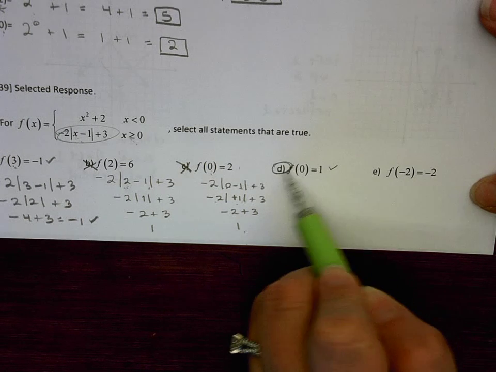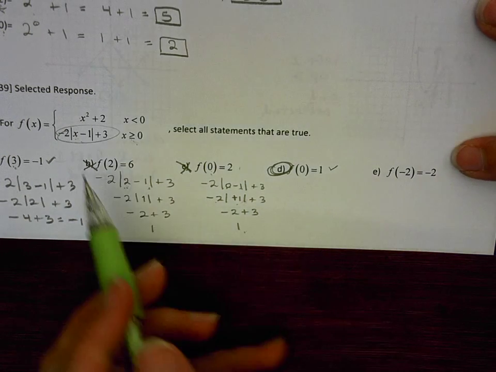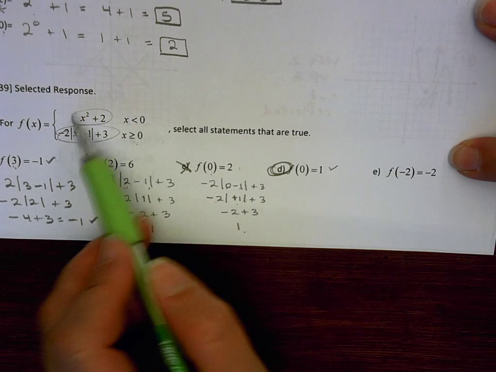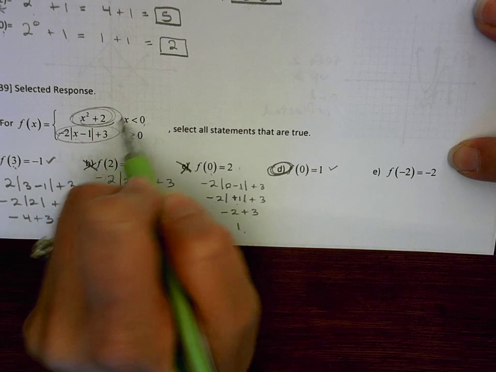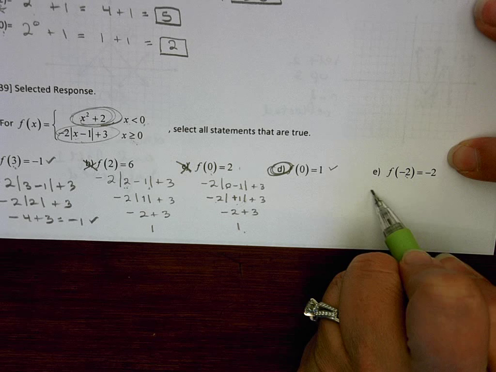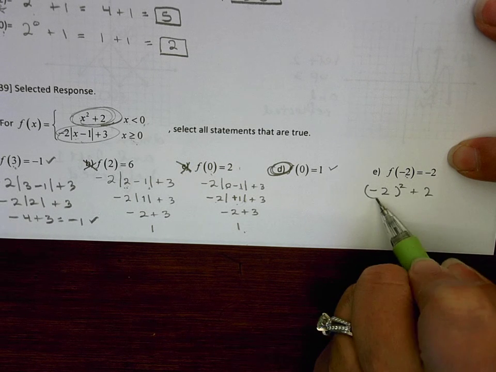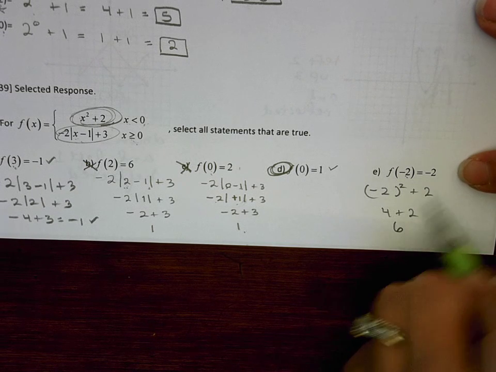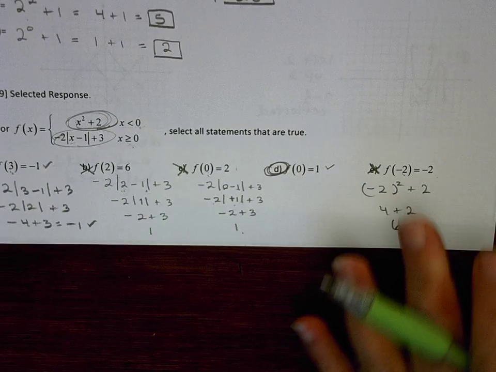And finally the last one, negative 2. Negative 2 is smaller than 0, so then I'm going to use this equation. Instead of x squared plus 2, I'm going to put an x replaced with negative 2. So negative 2 squared is 4, and 4 plus 2 is 6, and they got negative 2, so that one's wrong. So A and D were the only two that are true.